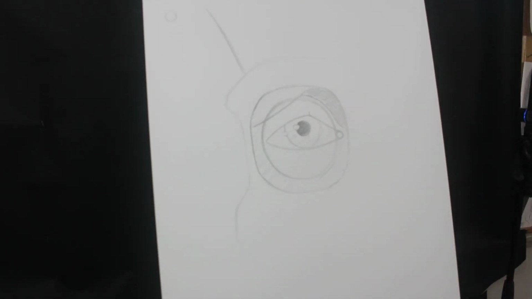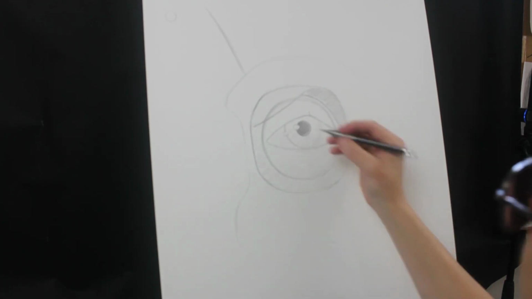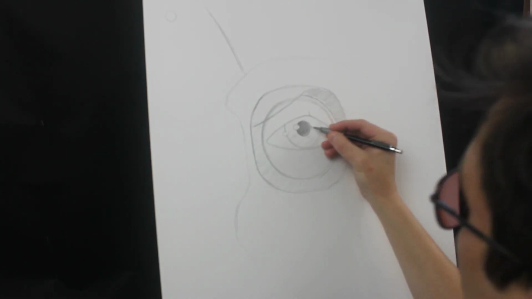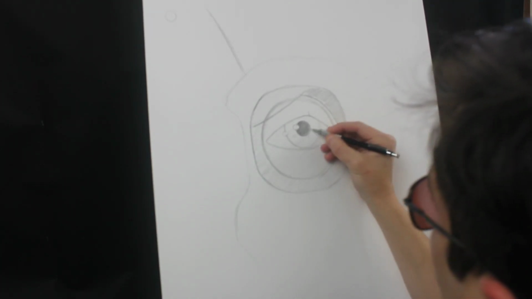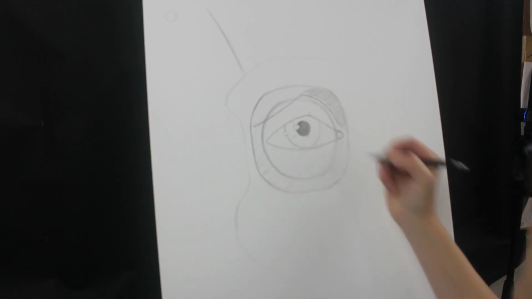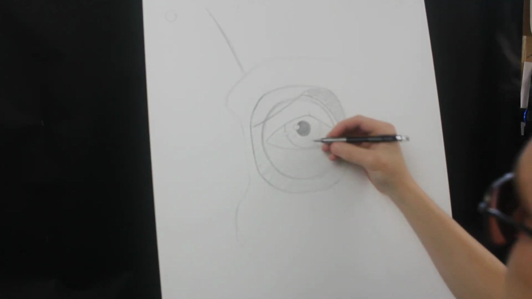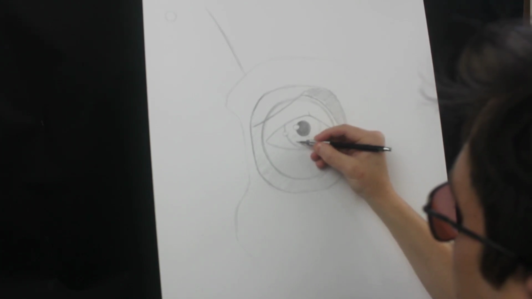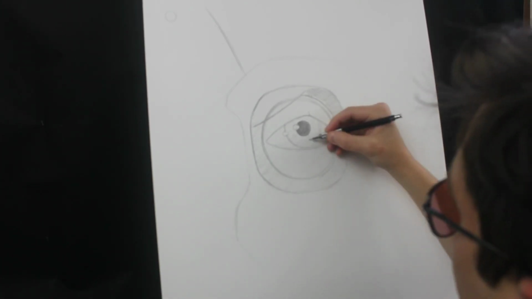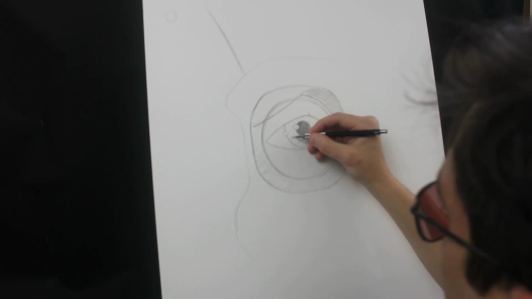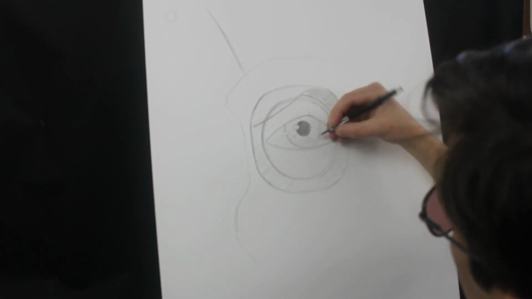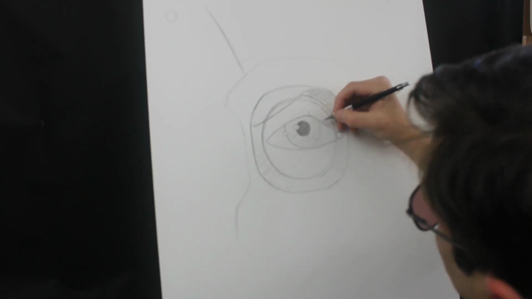How would one show what color a model's eyes are in black and white? Trick question. You are not able to do that. What you can do, though, is show the viewer how light or dark someone's eyes are. And the way we do that is how many lines we put in the iris. If you look closely at an iris, it's a ton of lines pointing in towards the pupil.